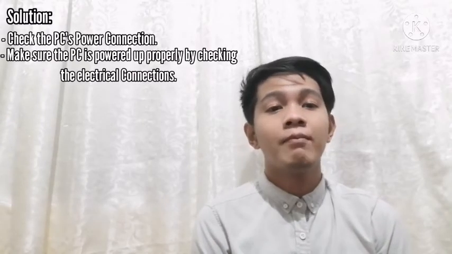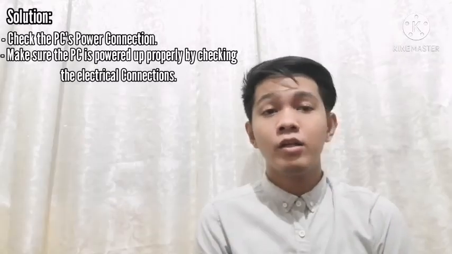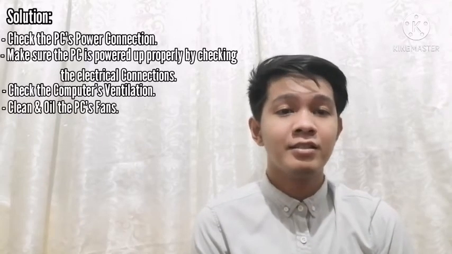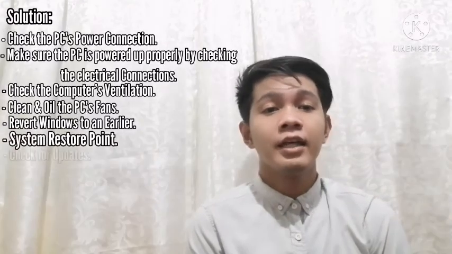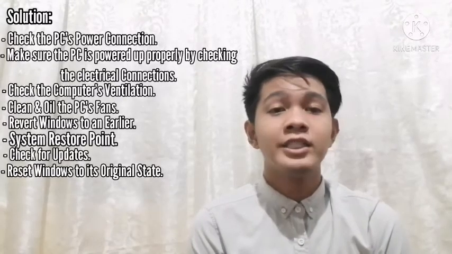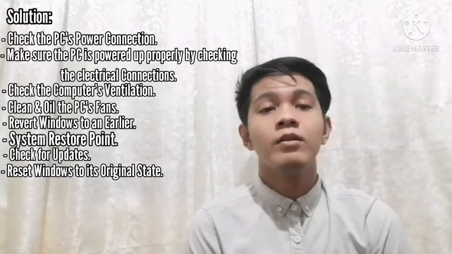One of the best solutions to this problem is to check your PC power connection. Second, make sure that the PC is powered up properly by checking the electronic connections. Also check the PC ventilation. Clean and oil the PC fans. Revert Windows to an earlier system restore point. Check the updates. And last is to reset Windows to its original state. It can help you solve this problem.